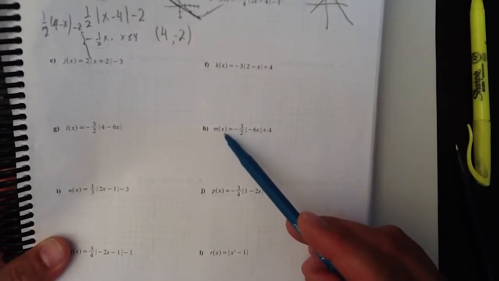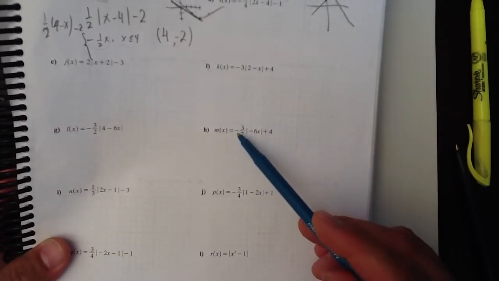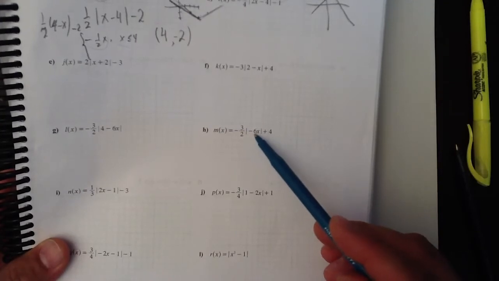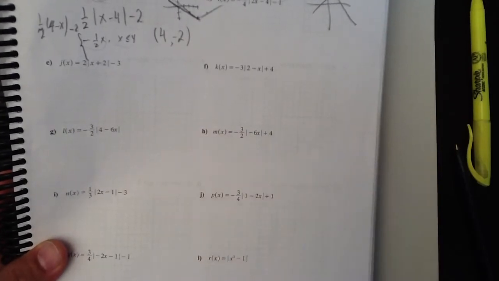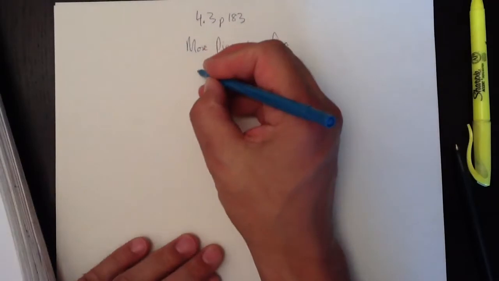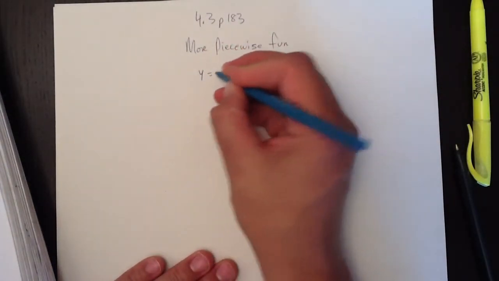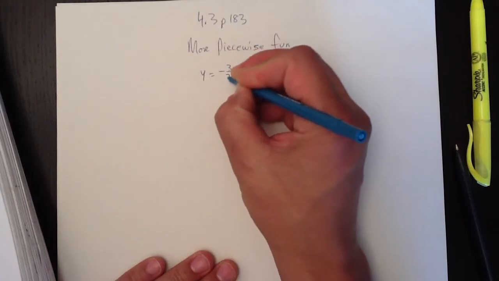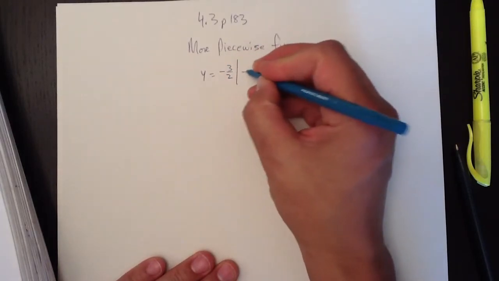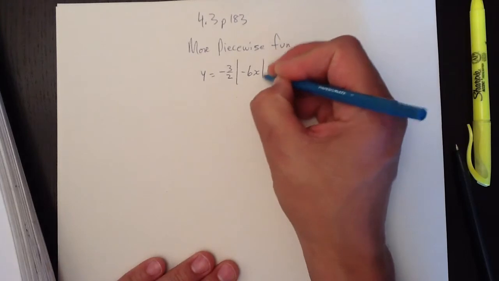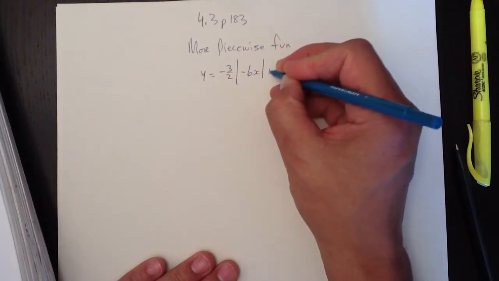M of x, who cares, we'll call it y, equals negative 3 over 2, the absolute value of that stuff, plus 4. I'll write that down here: y equals negative 3 over 2 times the absolute value of negative 6x plus 4.